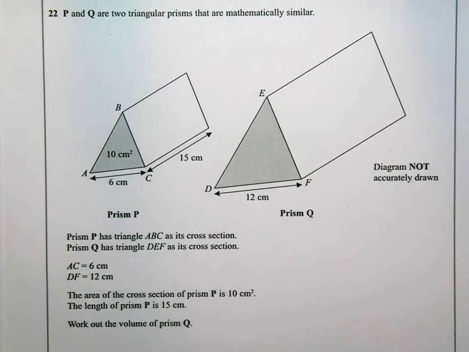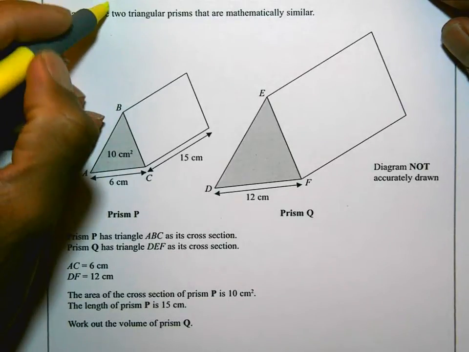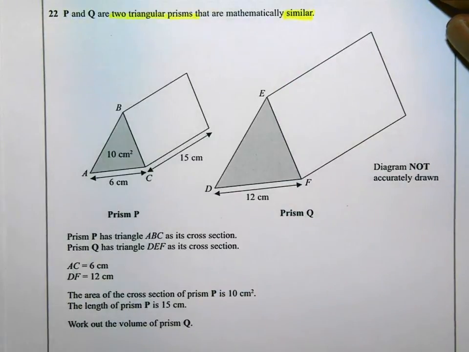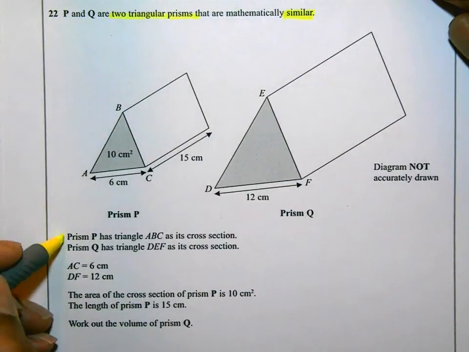This is question number 22 in the June 2013 non-calculator paper. Okay, reading the question first, it says P and Q are two triangular prisms that are mathematically similar. Now, that's really important, and we'll see about that as we go on.